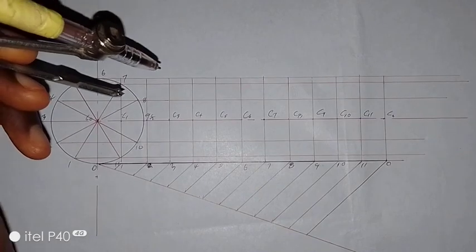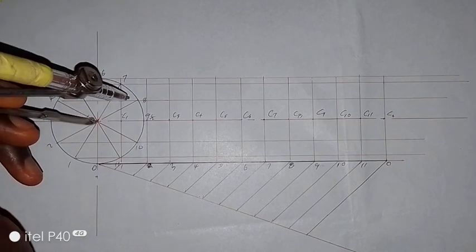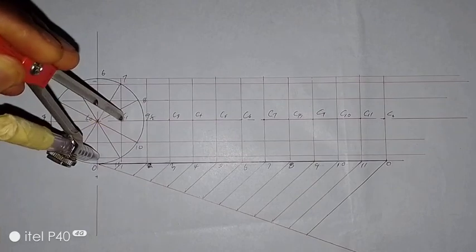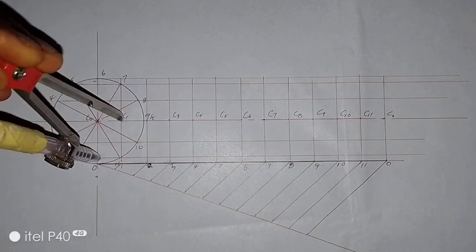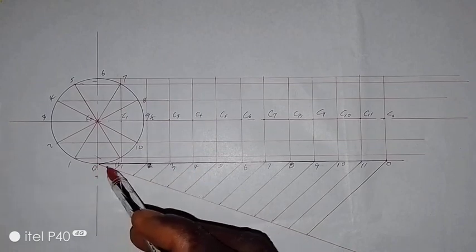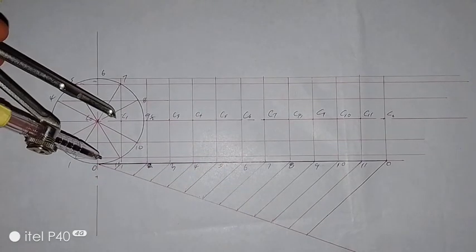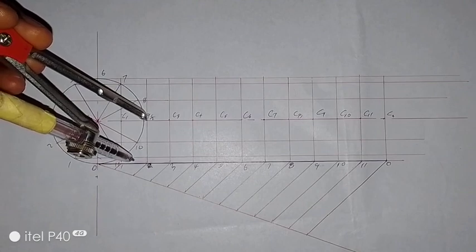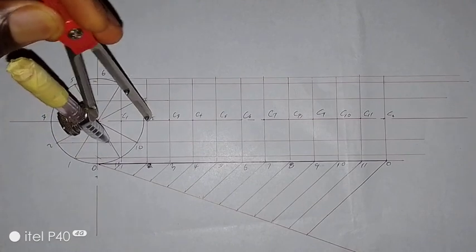So with 25 millimeters, the radius of the circle, I will put it at center 1 like this, and I make an arc on line 1. Then I put it at center 2 and make an arc on line 2.